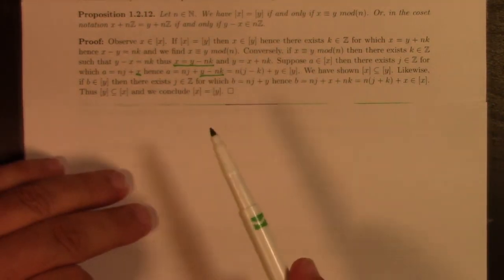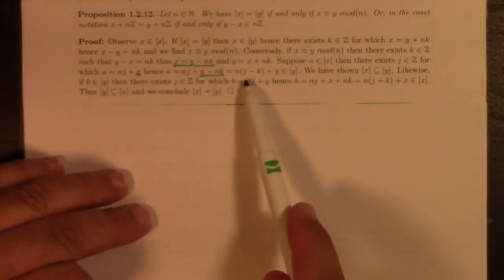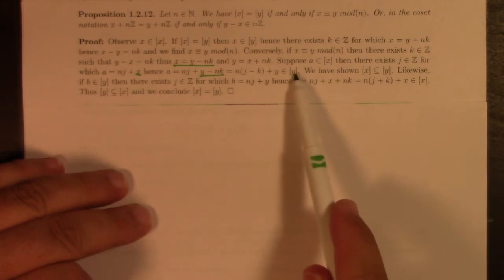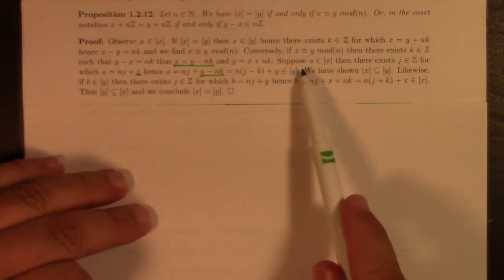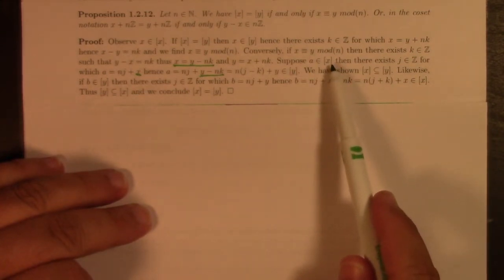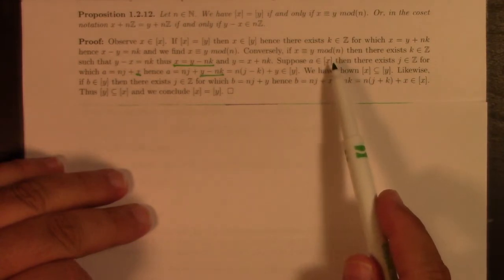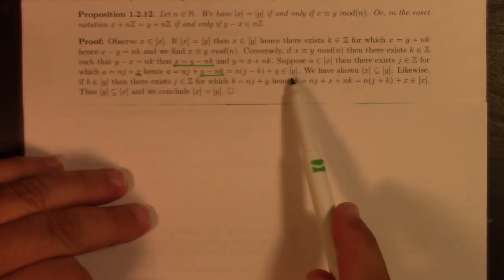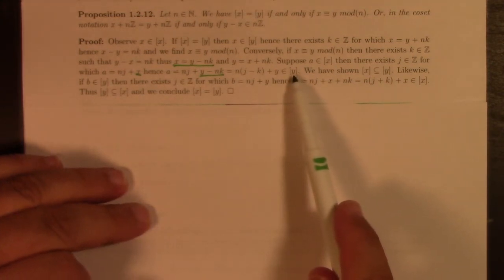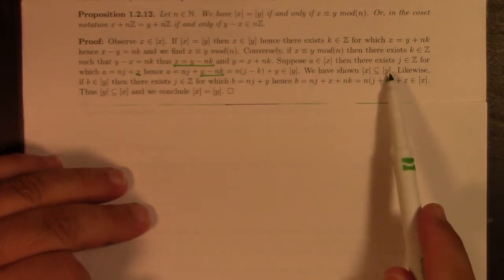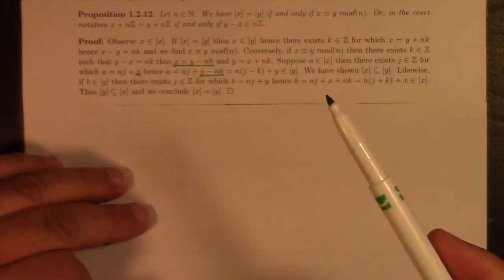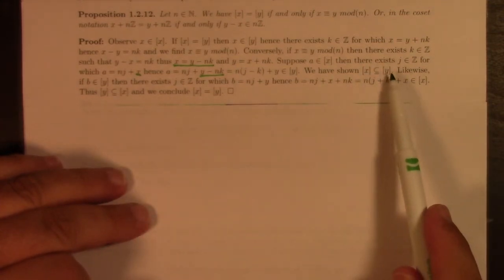And so then regrouping things, I've got n times j minus k plus y, which is in the equivalence class containing y. So what I just did was I took an arbitrary element of the equivalence class with representative x, and I showed that that arbitrary element a was also an element of the equivalence class with representative y. That implies that the residue class represented by x is a subset of the equivalence class represented by y.